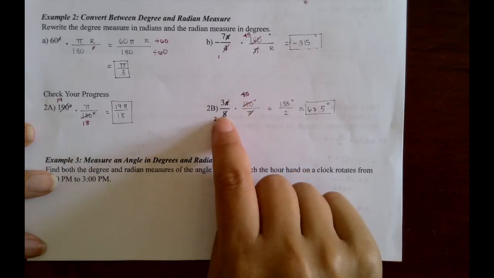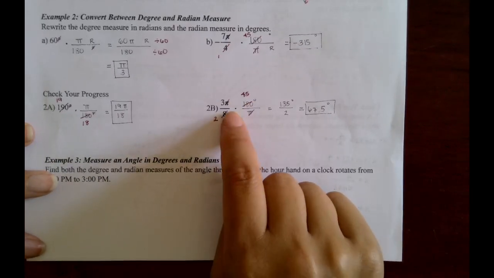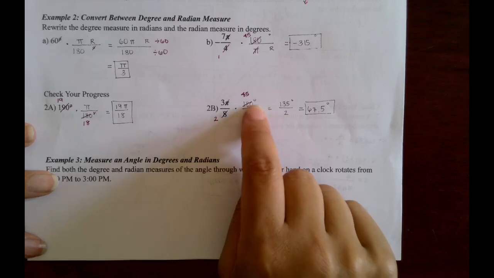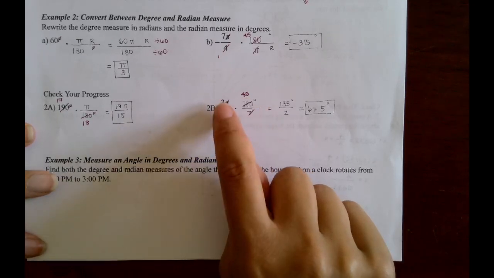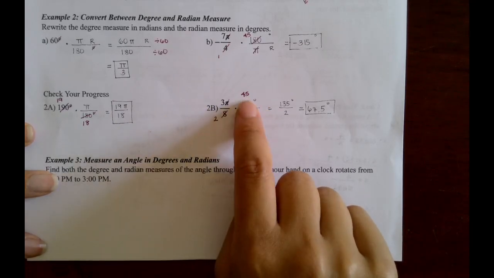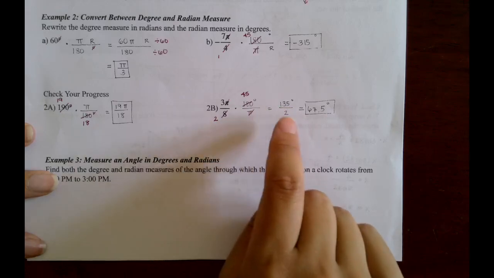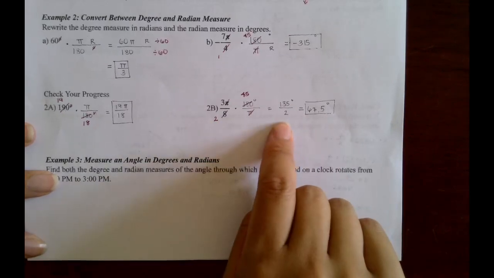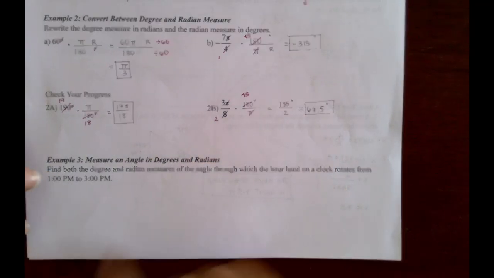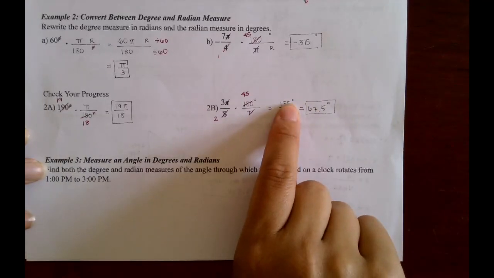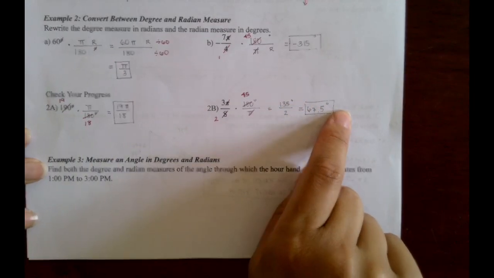And then 180 and 8 are both divisible by 4. 8 divided by 4 is 2. 180 divided by 4 is 45. Then multiplying straight across, 3 times 45 is 135. 2 times 1 is 2. And then 135 divided by 2 is 67.5. And then since all that's left is degrees, that's 67.5 degrees.